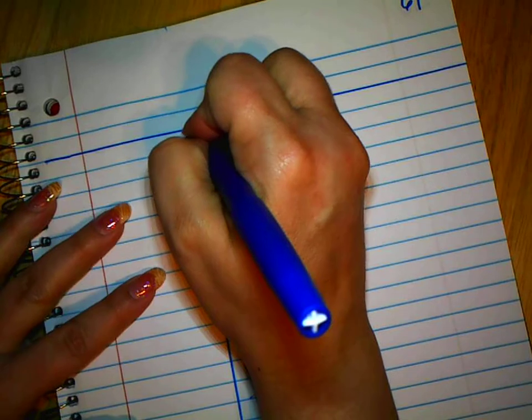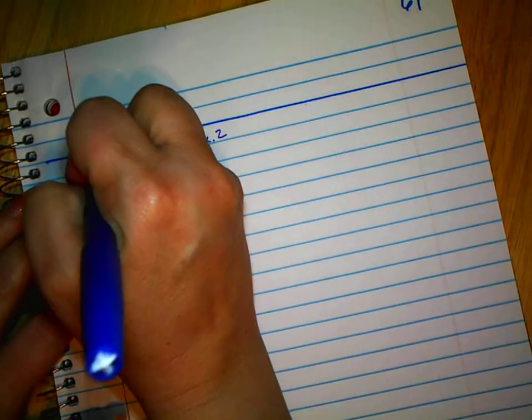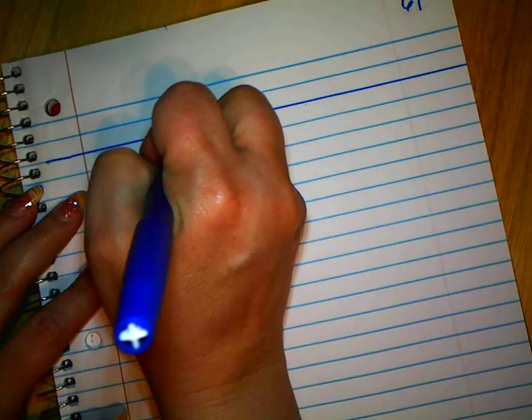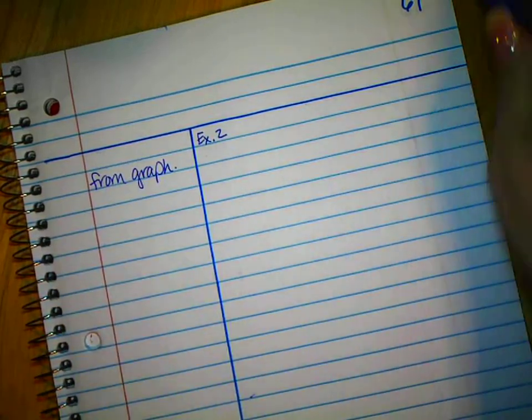So example 2. Let me sketch in the graph that we're going to be using.